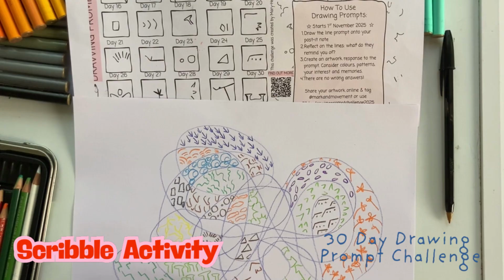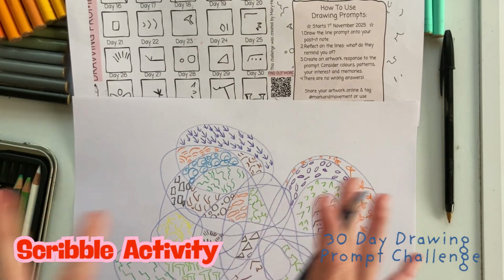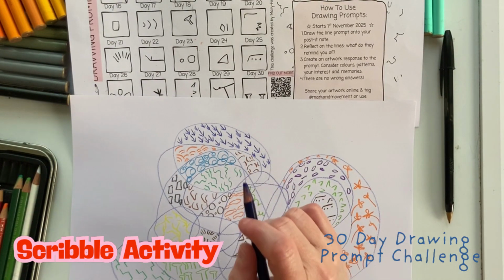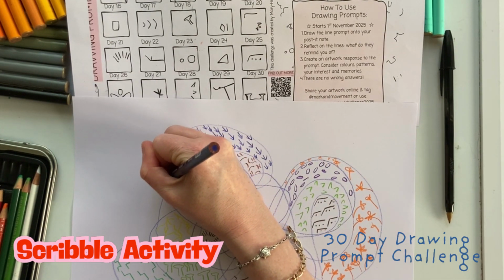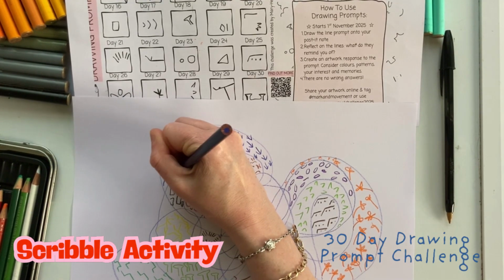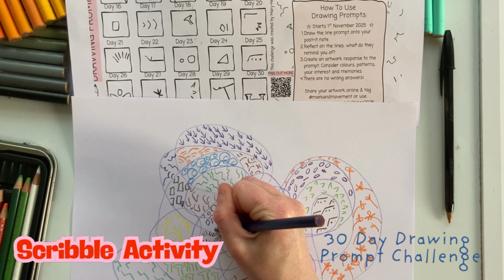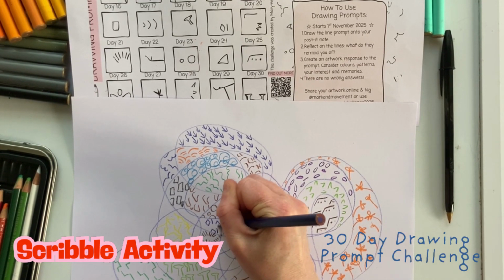Now, which one haven't I done? This is the only trouble about doing them out of order. It's a bit of a mystery. Okay. How are you going with it? You getting there? Filling up those spaces? You can do it. I know you can.